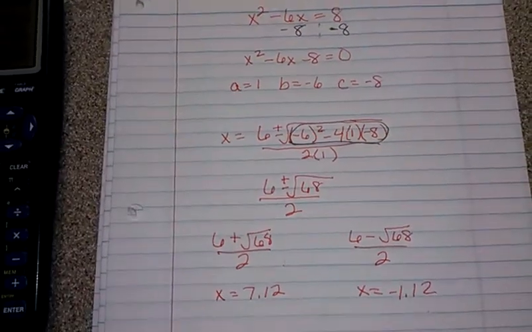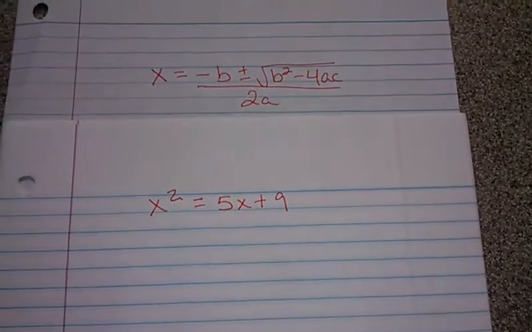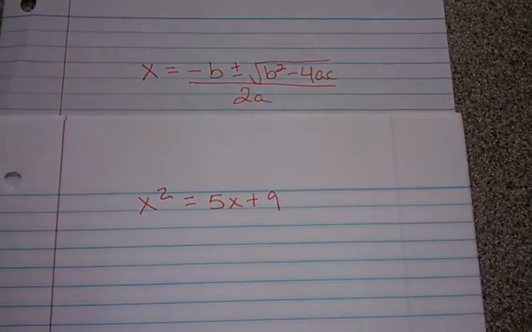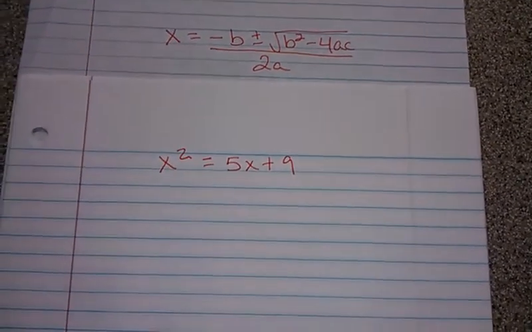Okay, let's try another one. Right here, pause the video and see if you can find the roots.